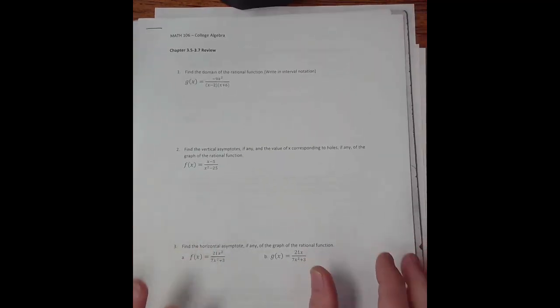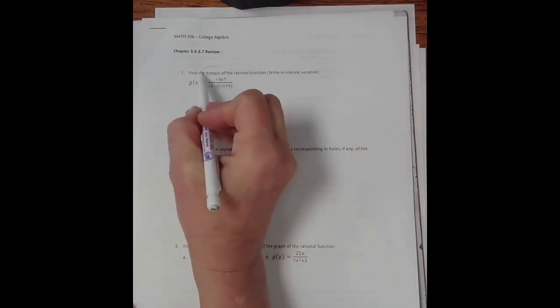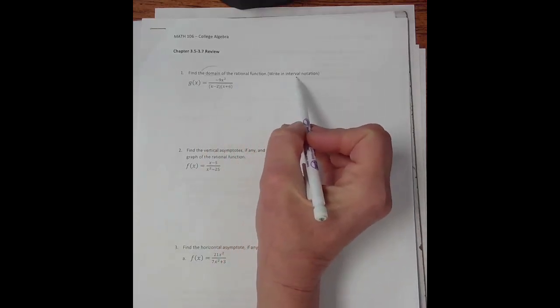Okay, so we're going to do a review. We're going to do a few problems for the test coming up, and a couple of the ones we're going to write. The first one is just going to be the domain. So the domain is going to be of the rational function, written in interval notation.